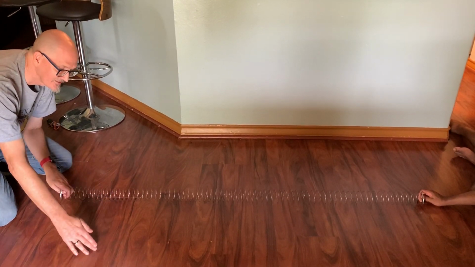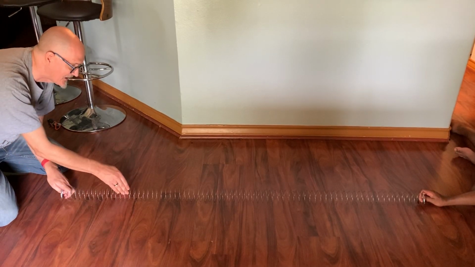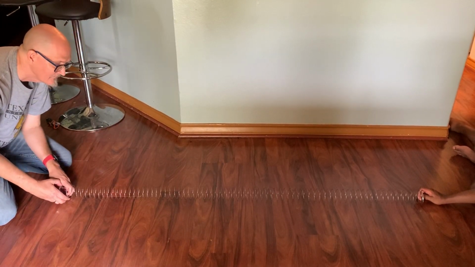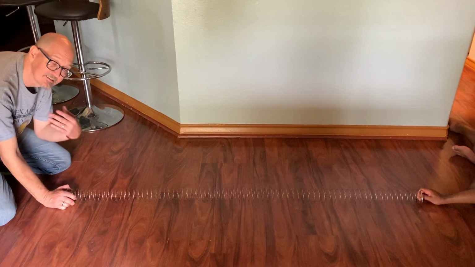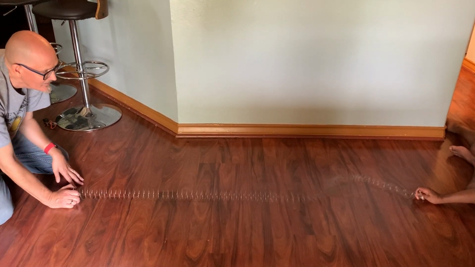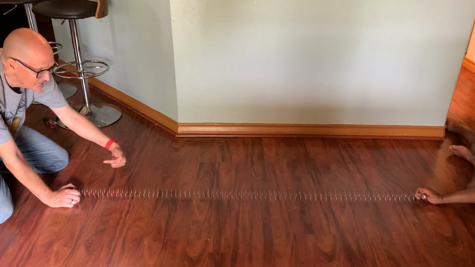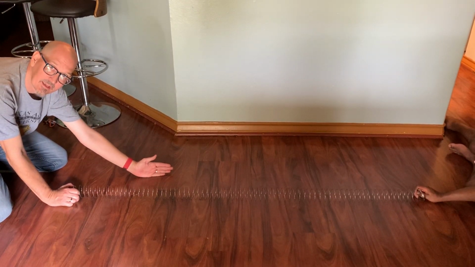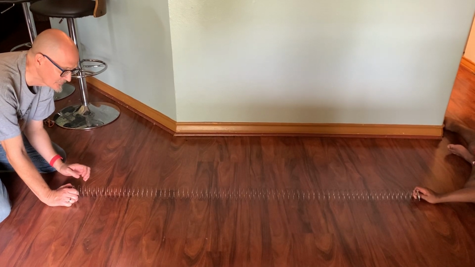On this side, we're going to call this the positive side. On this side, we're going to call it the negative side. So if I send a single disturbance again on the positive side here, notice that when it bounces back to me, it bounces back on the negative side. So it comes back the opposite way.